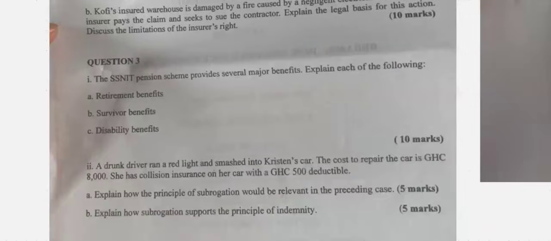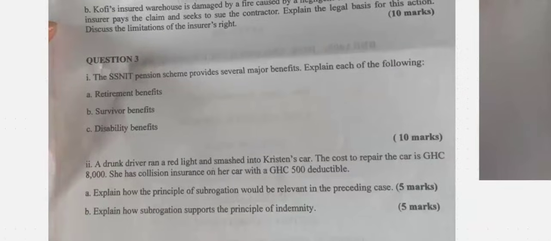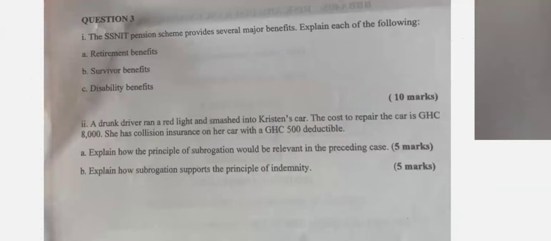The Senate Pension Scheme provides several major benefits. Explain each of the following: retirement benefits, survival benefits, disability benefits. This one, they are also easy. But if you are not sure, don't tackle them, or you will get lesser marks.